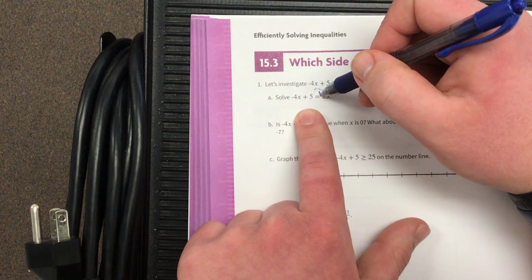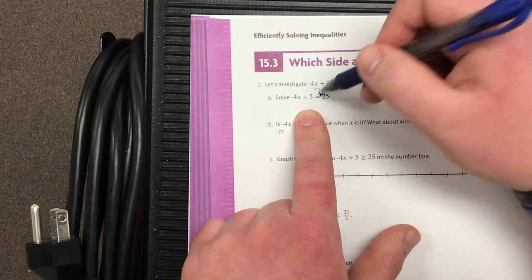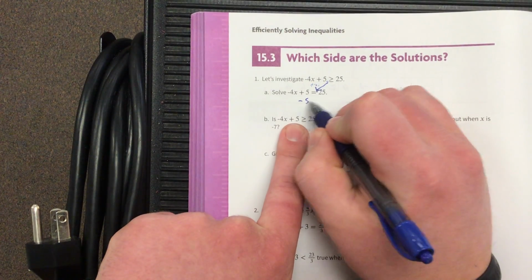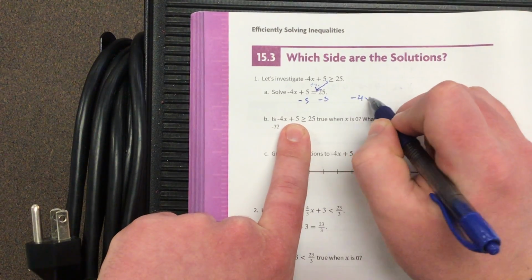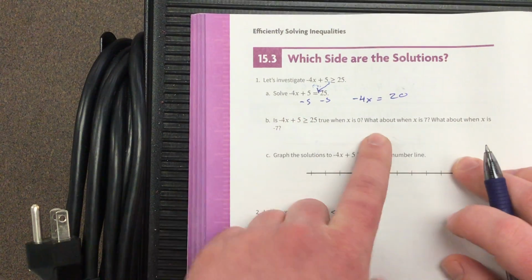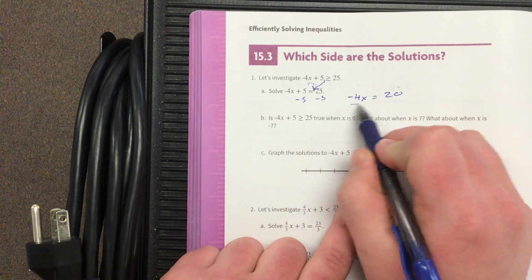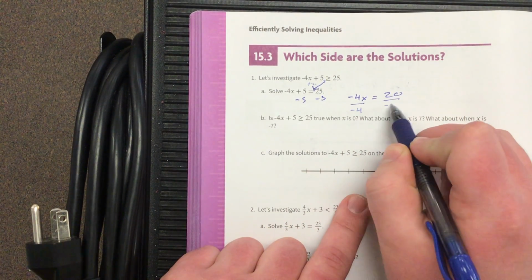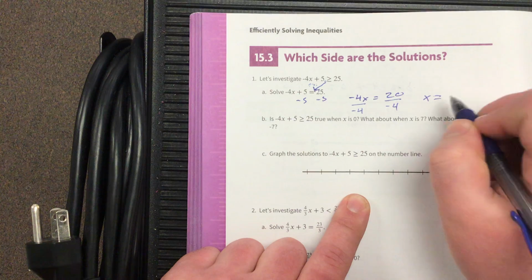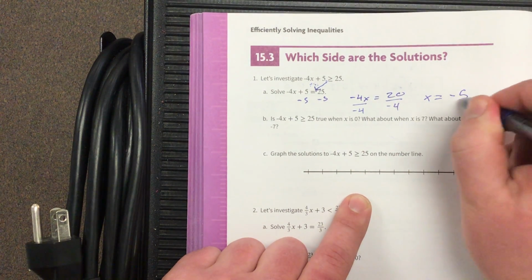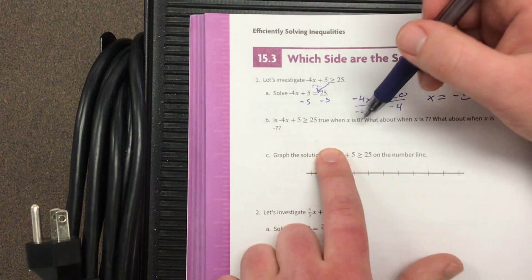So what's my first step in solving here? Corbin? Subtract 5 from both sides. Now we have negative 4x equals 20. Next step. Colin? Divide both sides by -4. And x equals -5.